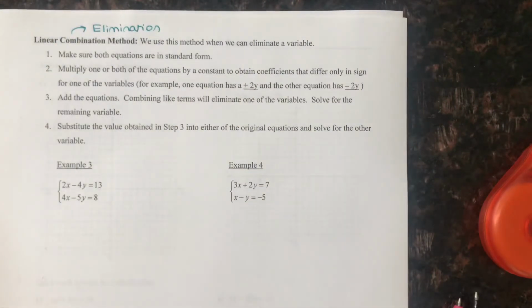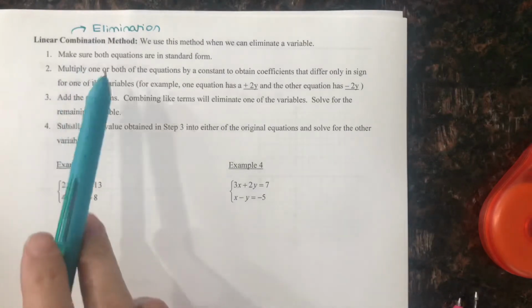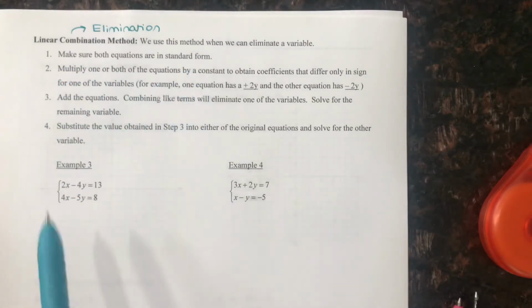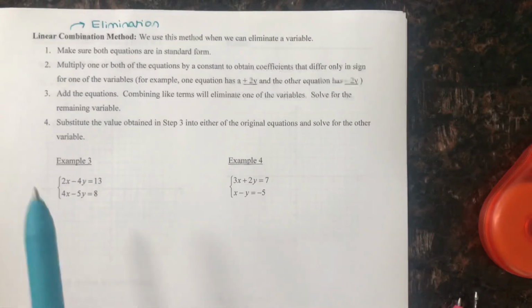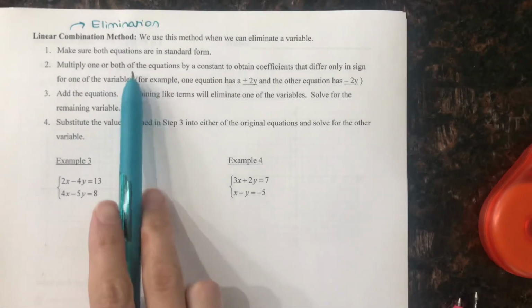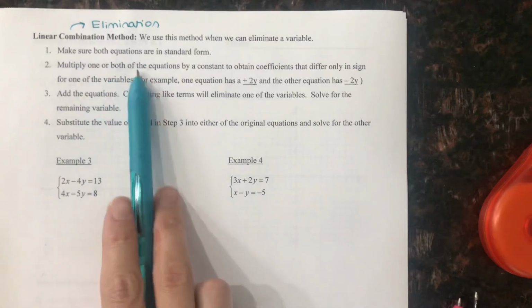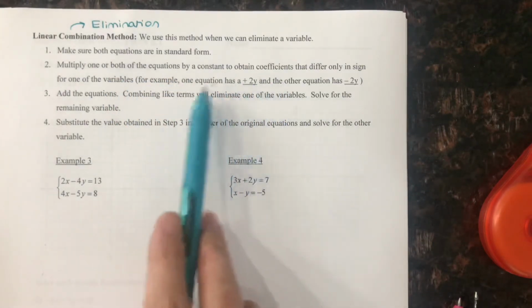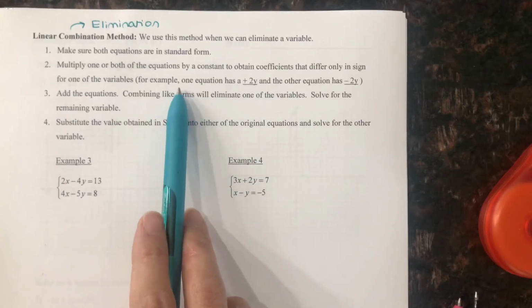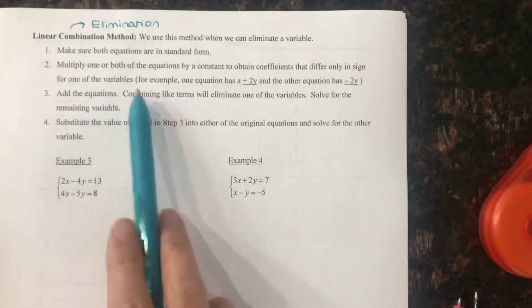So we use this method when we can eliminate a variable. The first thing you want to do is make sure both equations are in standard form. We have that here in example 3. Now what we're going to do is multiply one or both of the equations by a constant to obtain coefficients that differ only in sign for one of the variables.